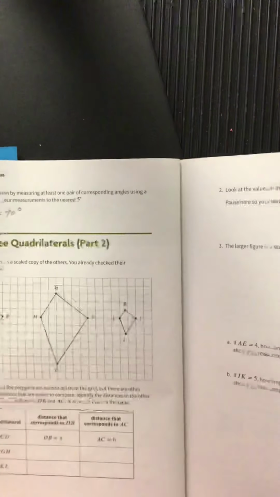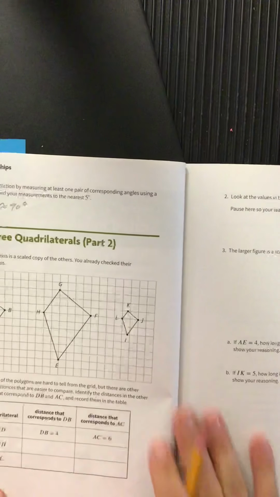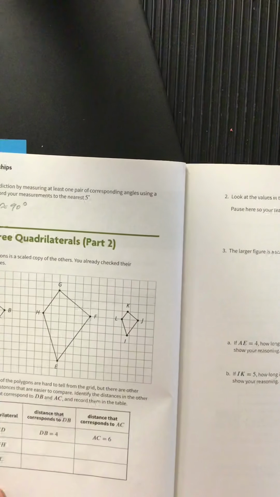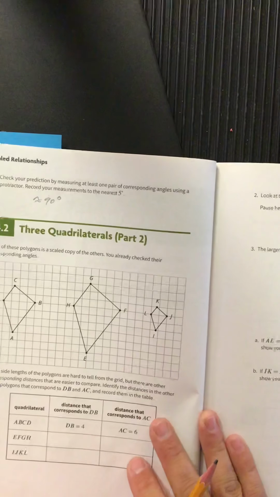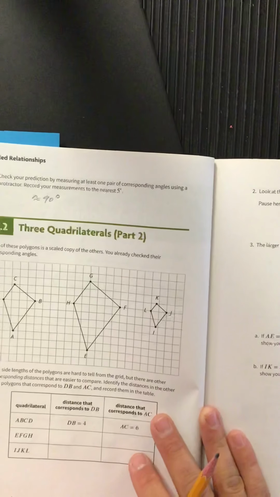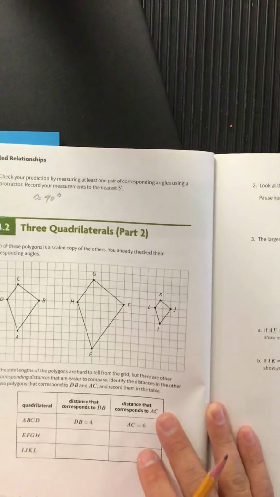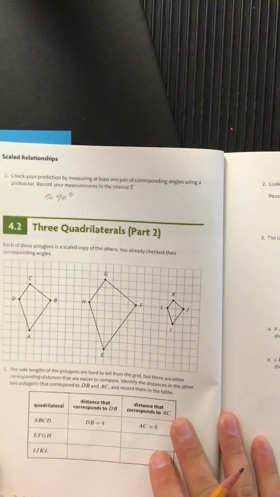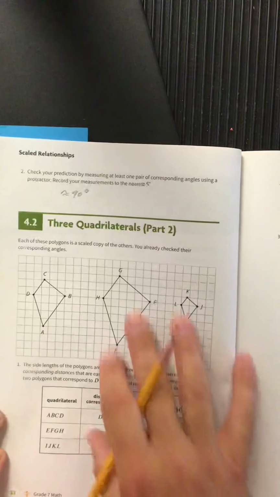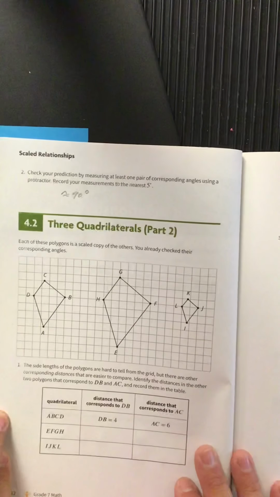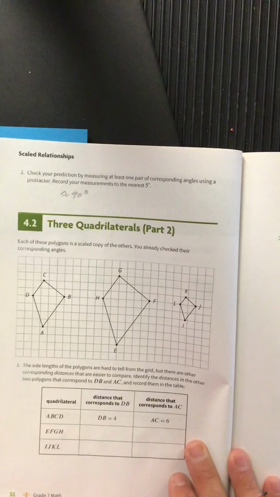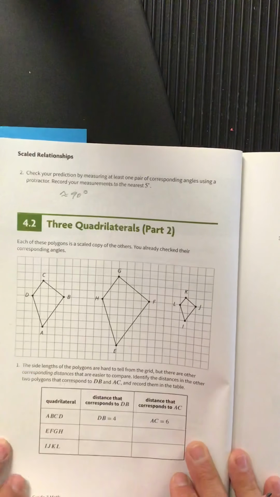All right, question number 2. Sophia, would you read question 2, please? Each of these polygons is a scaled copy of the others. We checked their corresponding angles already. These are the same figures from the previous page. Number 1, Maverick, the side lengths, starting with that, please.